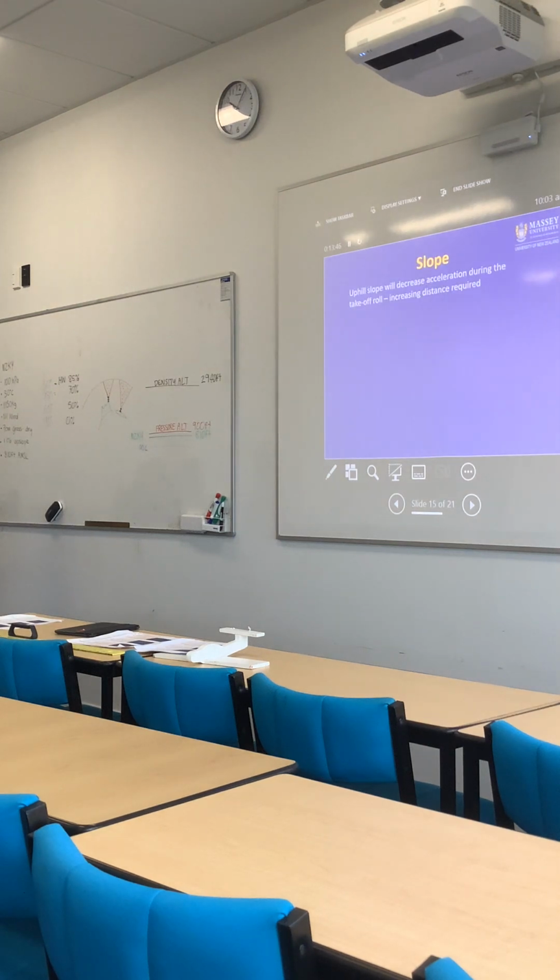Another correction factor is slope. And here, you could ask them, hey, what happens when you get to a hill in your car and you start going up the hill? Oh, you start to slow down. So for an aeroplane trying to take off, the acceleration will be poorer, longer takeoff distance.